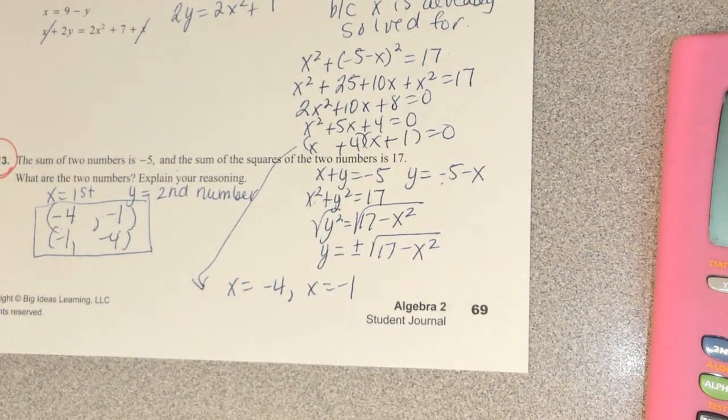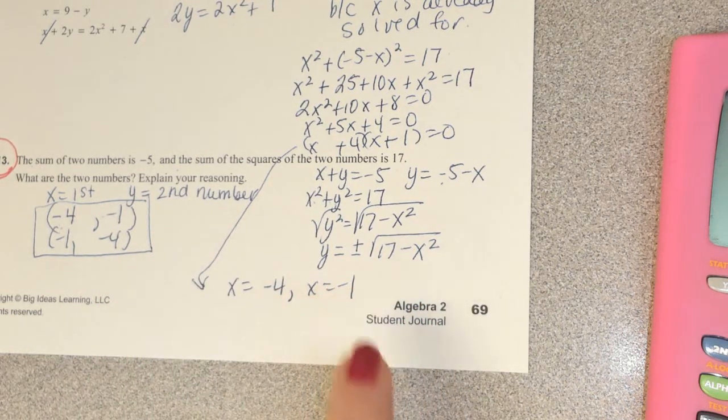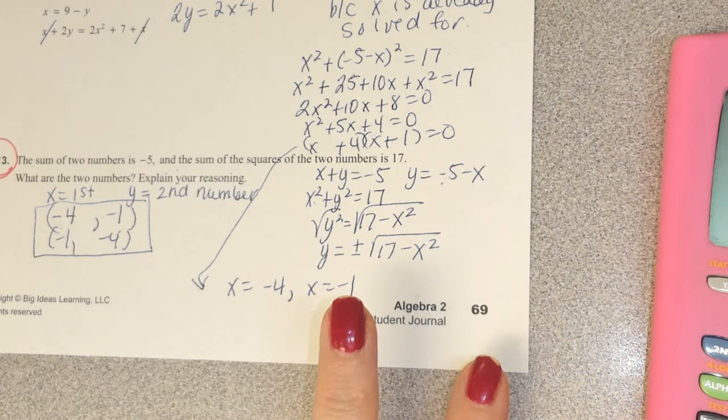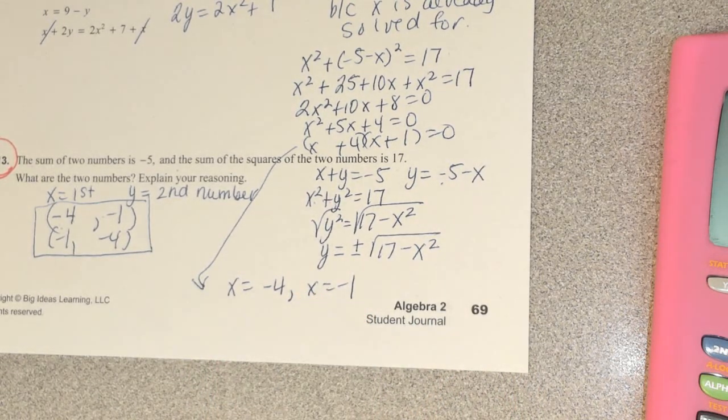All right, so again, three methods. Number 1 is graphing on the calculator. Number 2 is using substitution. Number 3 is using elimination. You have to decide which method is the best.